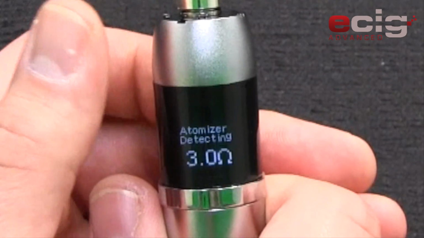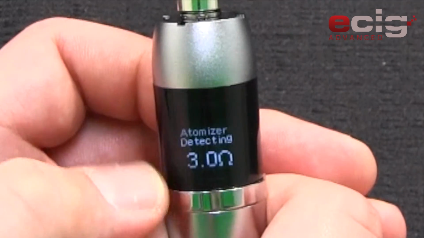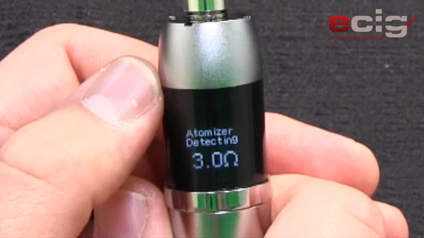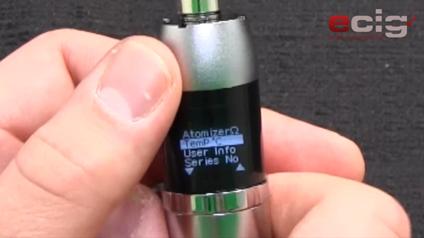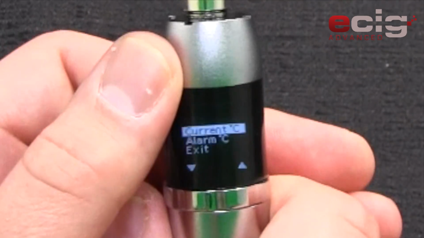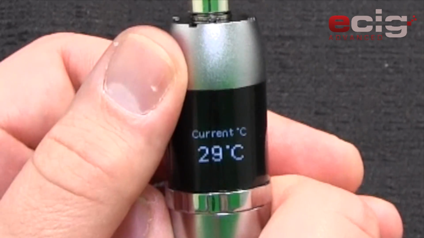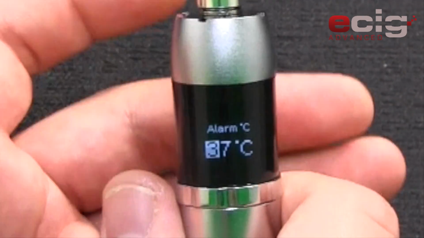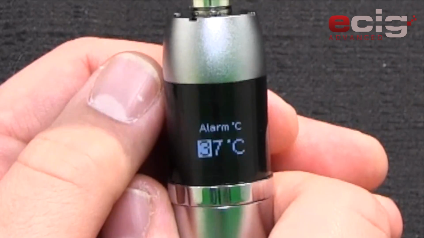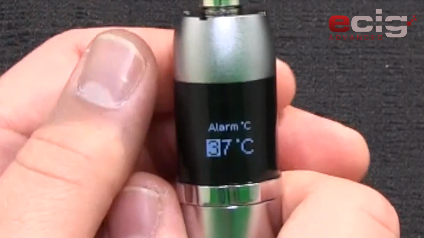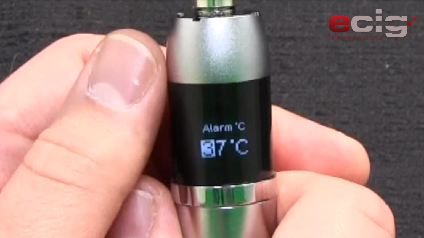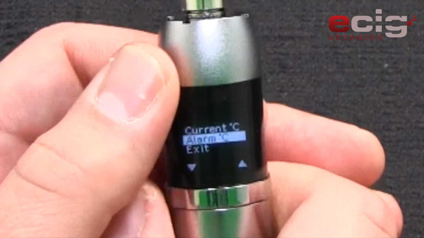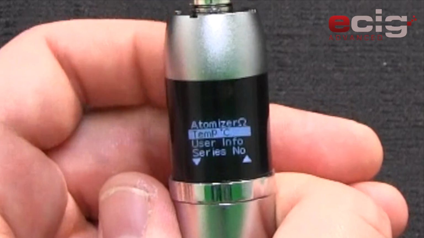Now, device. You can check your atomizer resistance. It's saying atomizer detecting 3 ohms. If there is no atomizer, it'll say no atomizer found. You can check the temperature. The current temperature, 29 degrees Celsius. You can set the alarm temperature. I've got mine set to 37 degrees. If it reaches basically 98.6 degrees Fahrenheit or 37 degrees Celsius, then it will give me the alarm. And then exit.